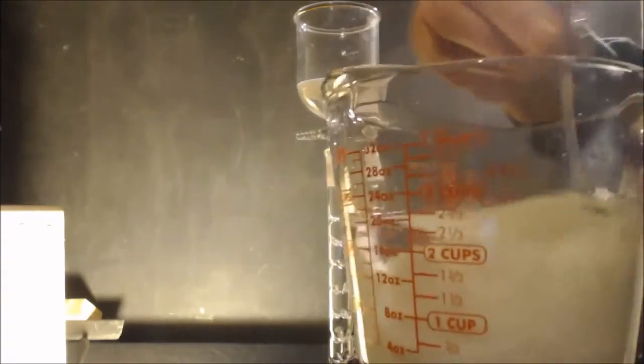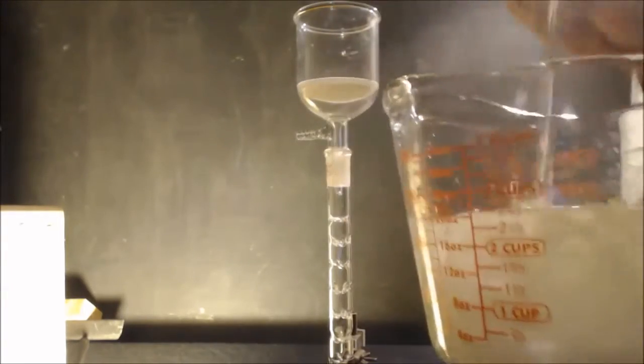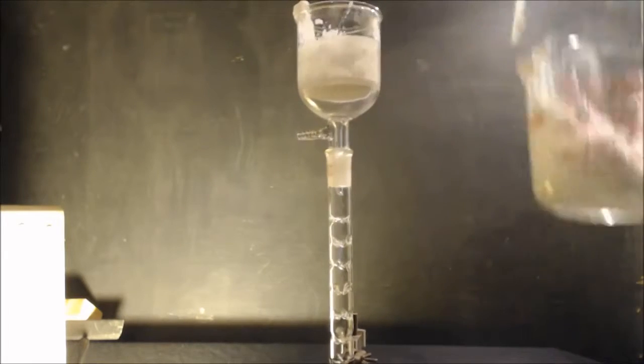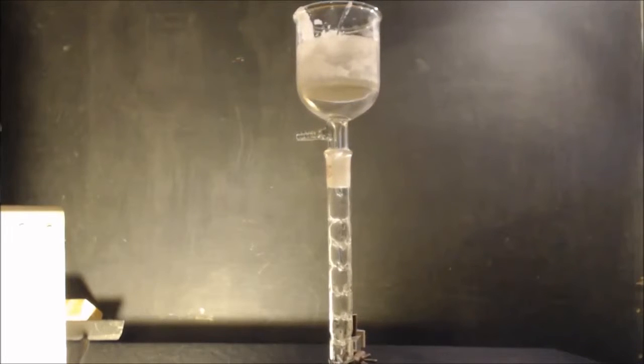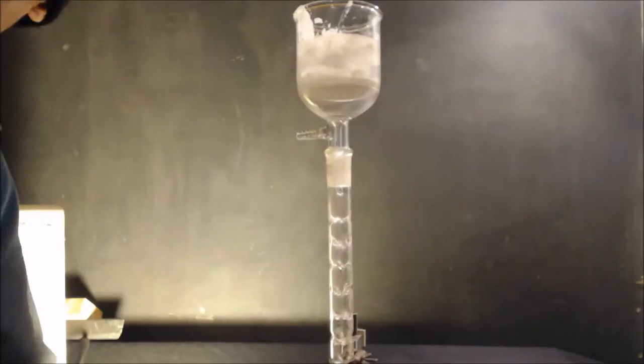And I'm going to put it in the filter. Stir it up a bit. Now, this is the part because it's all wet. I don't know if it's going to work. I mean, because it's so hot, it might boil it off at a low pressure. Vacuum on it.